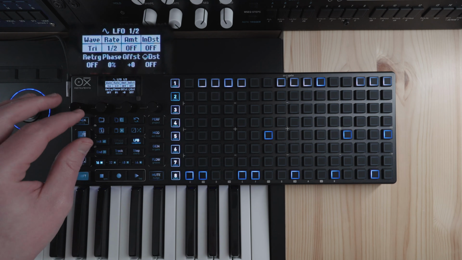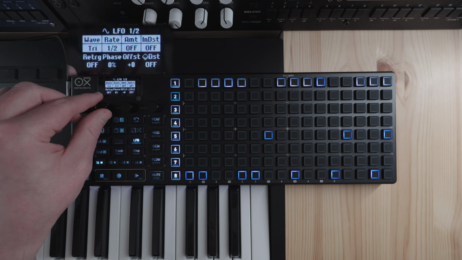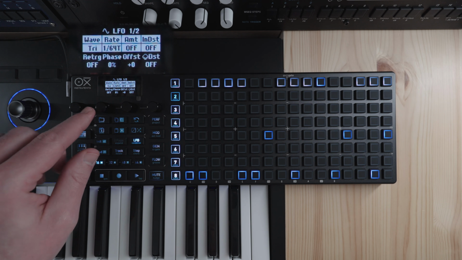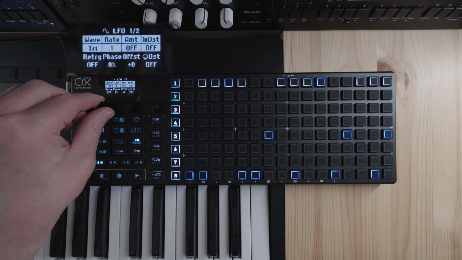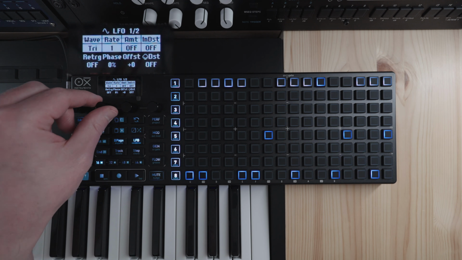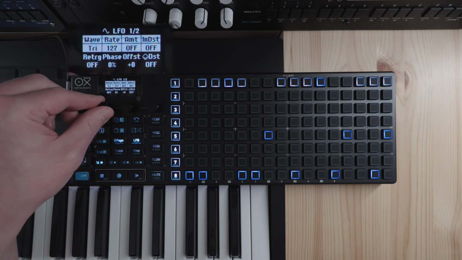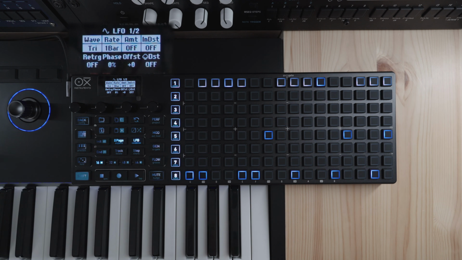Now rate is of course the speed at which the LFO completes one cycle, so you can set it quite slow, 16 bars, or the fastest is 64th note triplets here. Now these are tempo synced, and then you can set it in values of 1 to 128 if you don't want it to be tempo synced. So we'll set this to 1 bar for now.